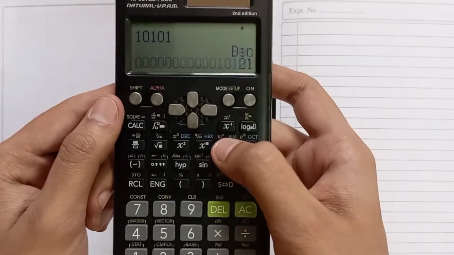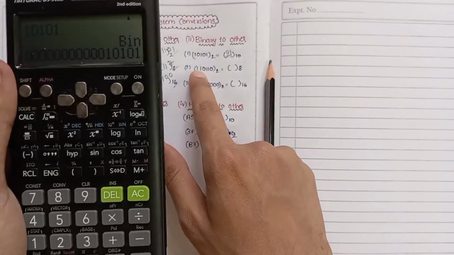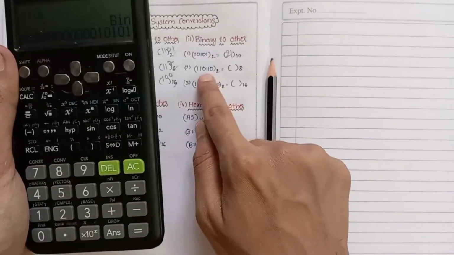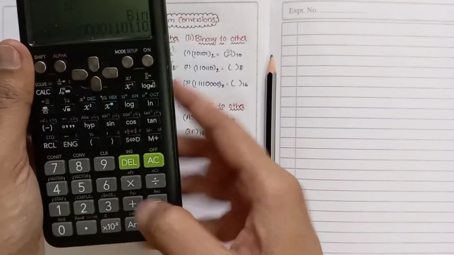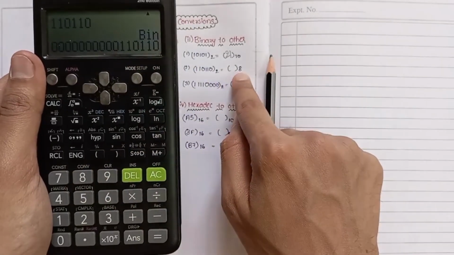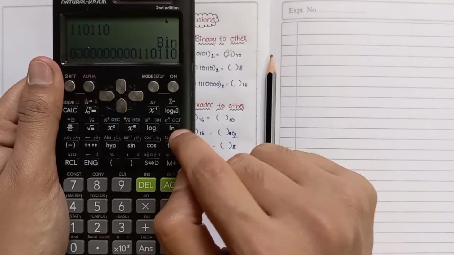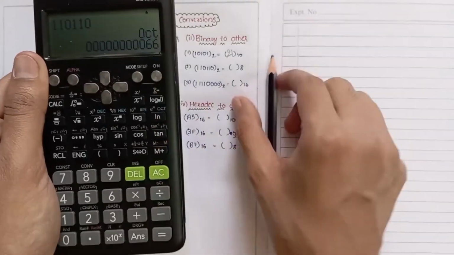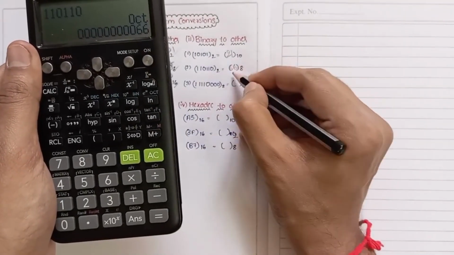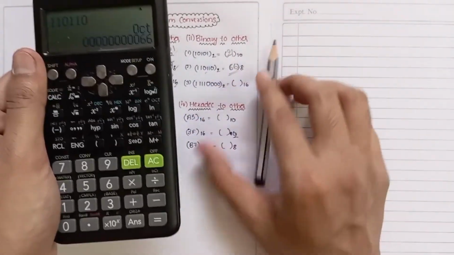Now we will convert another number to an octal number. Binary, what's the number? 110110. The number is stored. Which number system do we want? Octal. So press ln, which is nothing but octal. 66 is the required octal number for this binary.